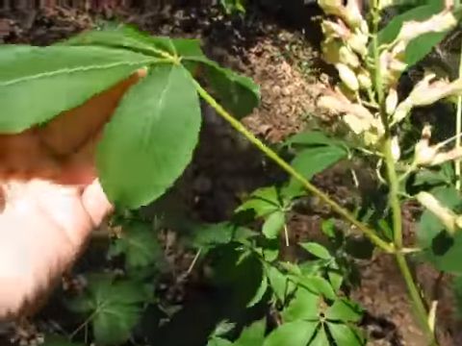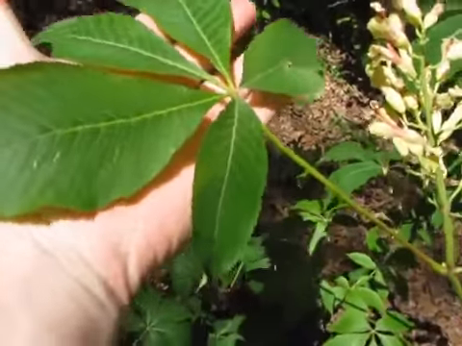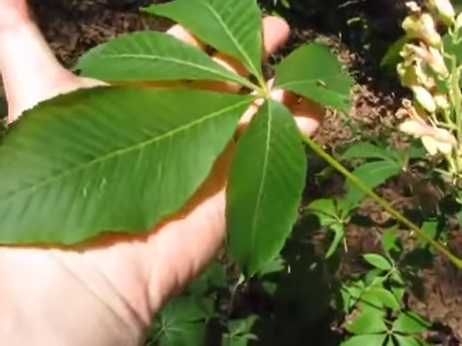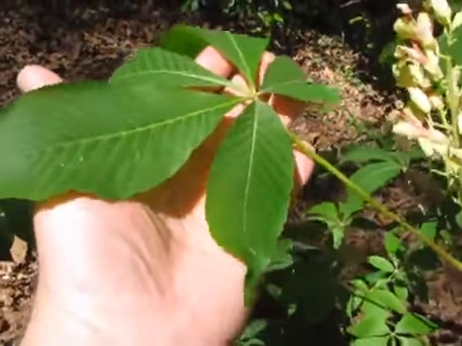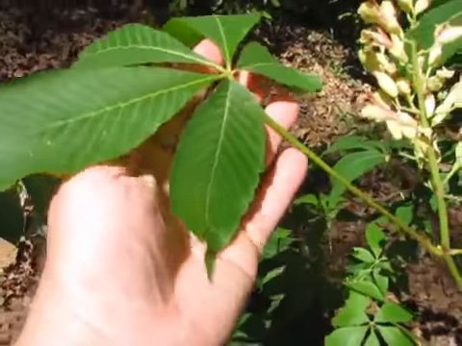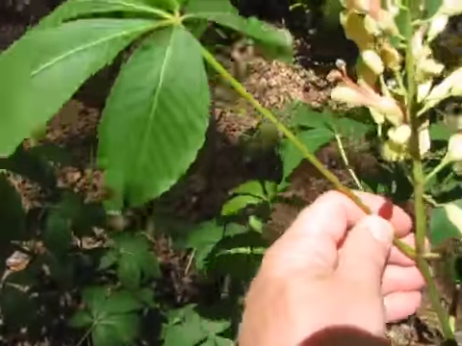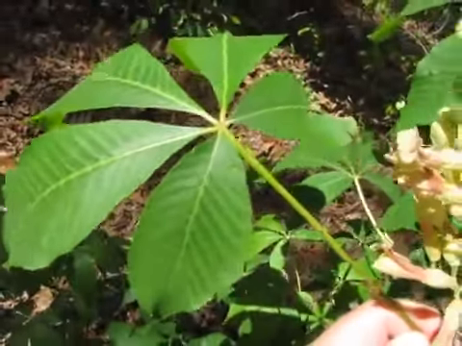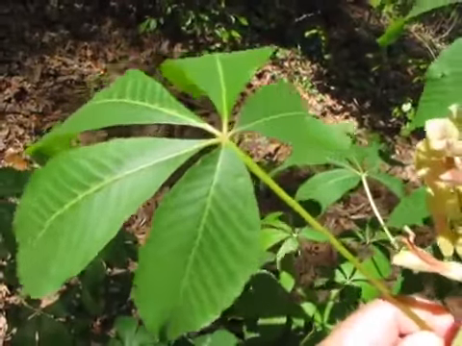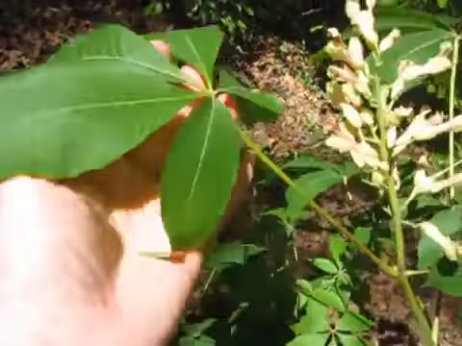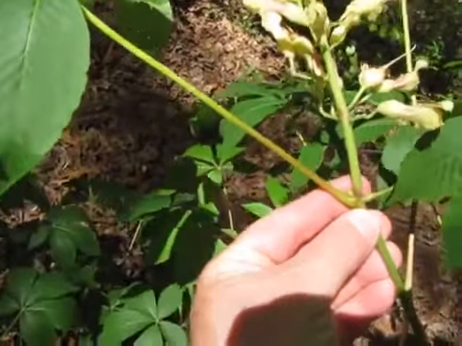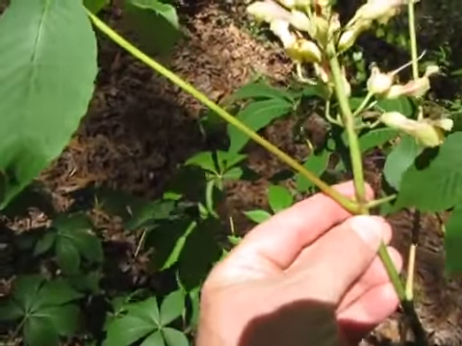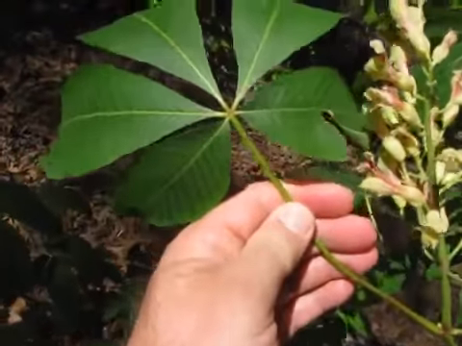So as you look at the end of the leaf, these 5 appendages are actually leaflets. This whole thing is the leaf. So in a compound tree, you have a more complex structure of the leaf. There's leaflets. This is called palmately compound. Again, the bud in front of my index finger, everything out is the leaf.